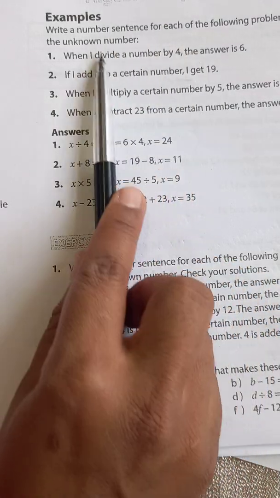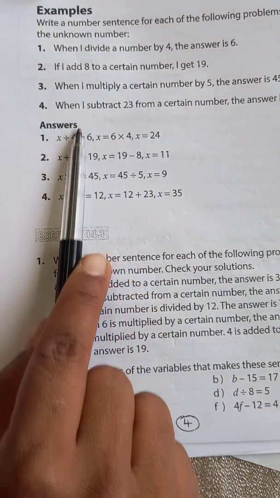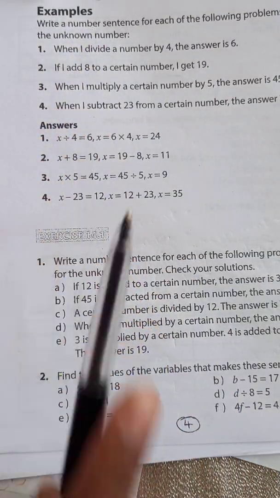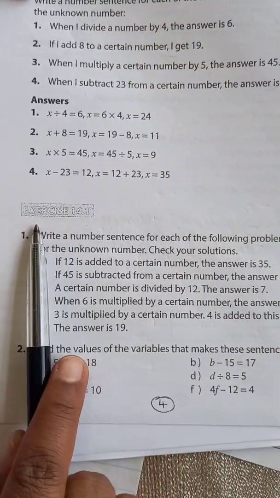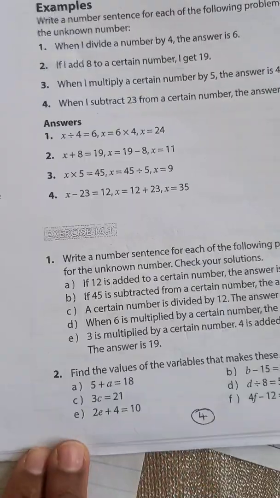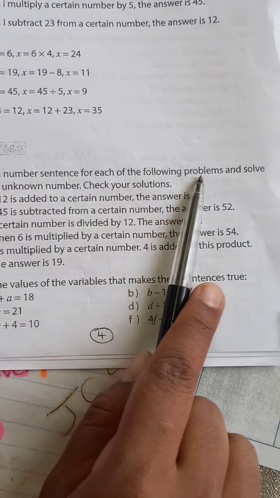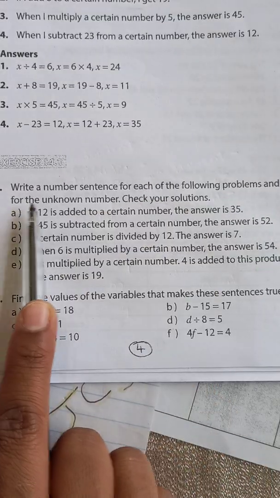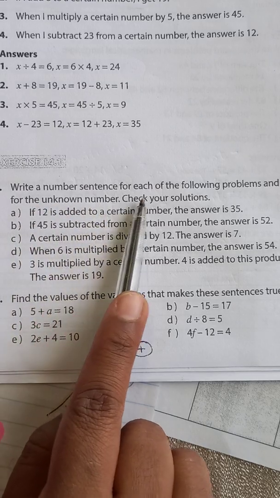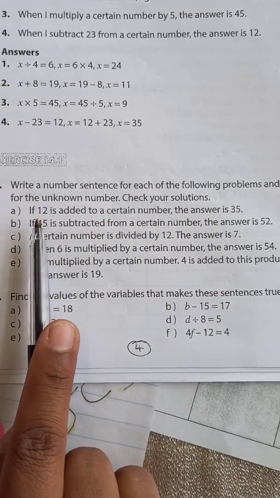I want you to go through these questions and the answers. These are the examples. Then you are going to do 14.4 for me. Let's read it. Write a number sentence for each of the following problems and solve for the unknown number. Check your solutions. Let's do number 2a.